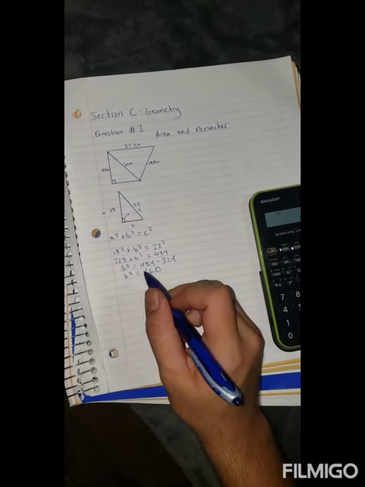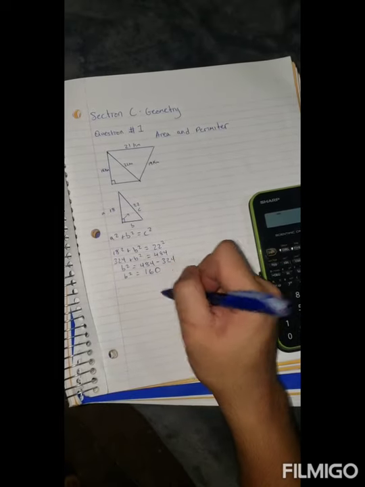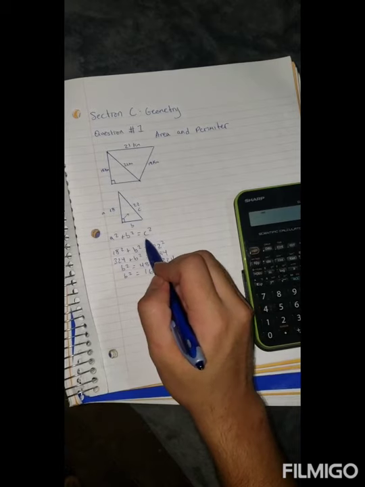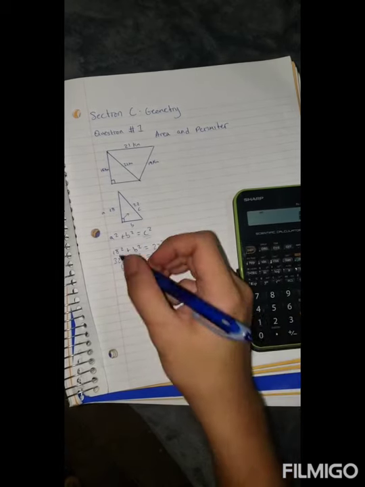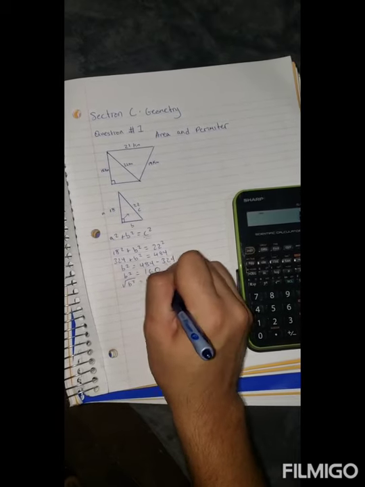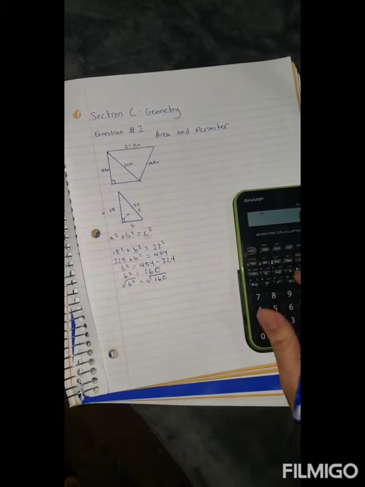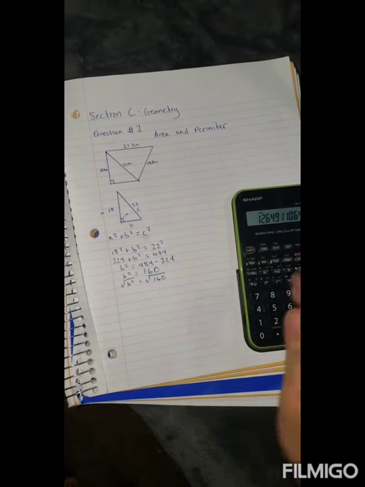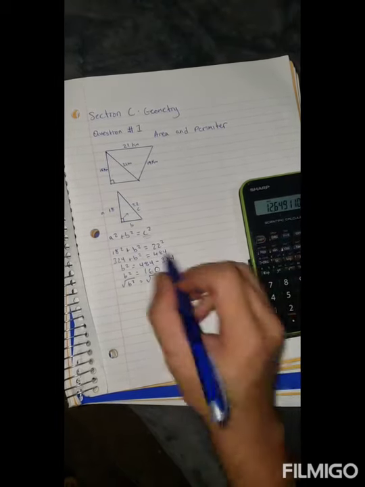So b equals the square root of 160, which is 12.65.